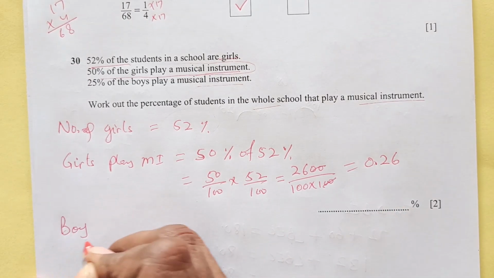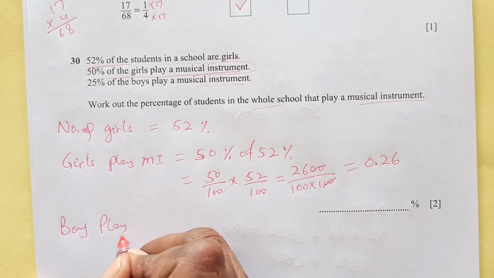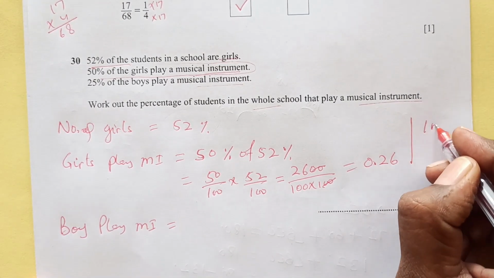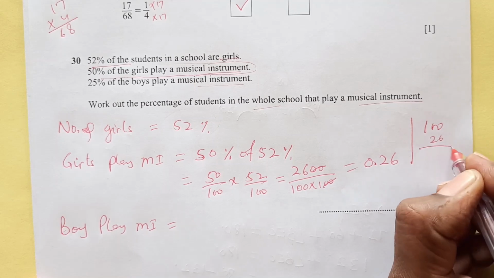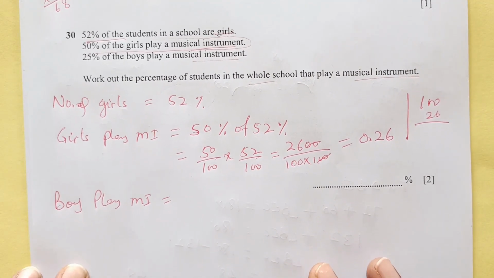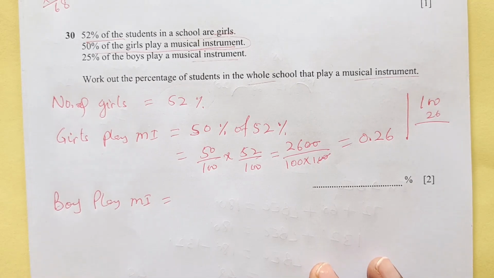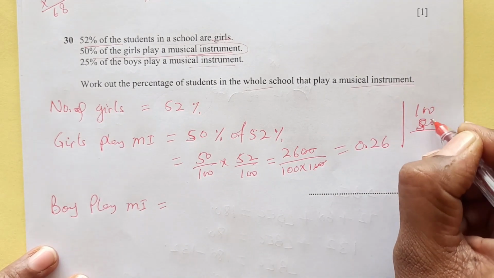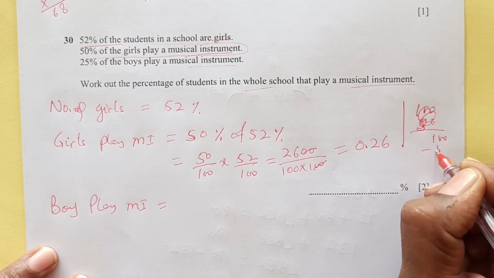So now boys who play a musical instrument. If we take out this 100 minus 26, sorry, not 26, it should be 52. Sorry, 100 minus 52.